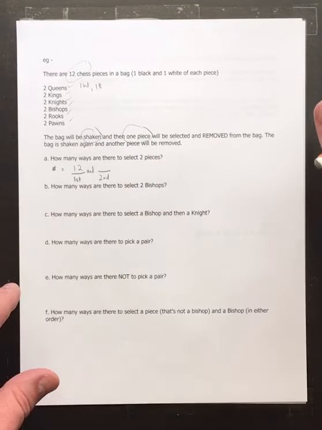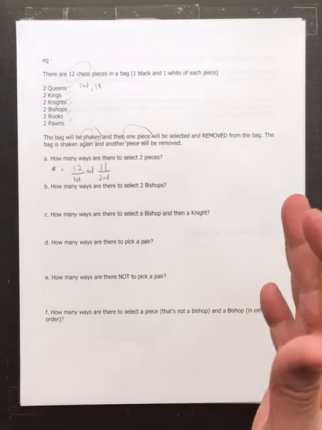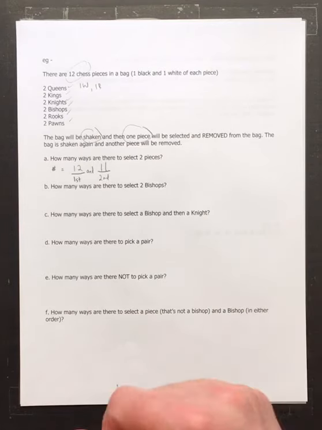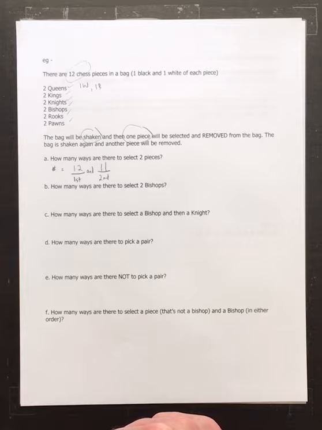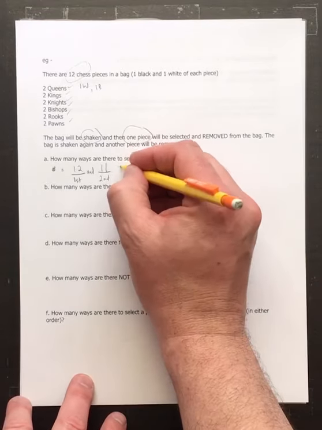Now, once I take that thing out, it's no longer in the bag. So when I shake it and I take the second thing out, there's only 11 left. And so there's 11 possibilities that could be there. I don't know what they are. I just know that there's only 11 possibilities. As a result, how many different ways, first and then second, could I take things out of the bag?